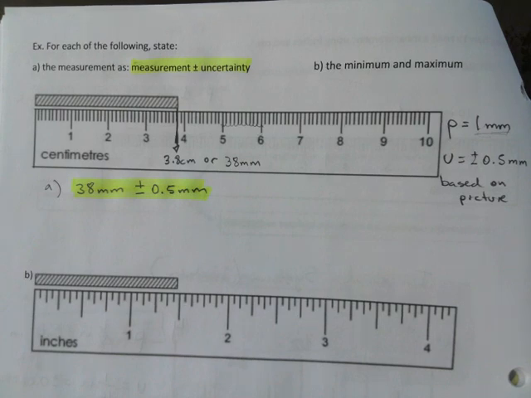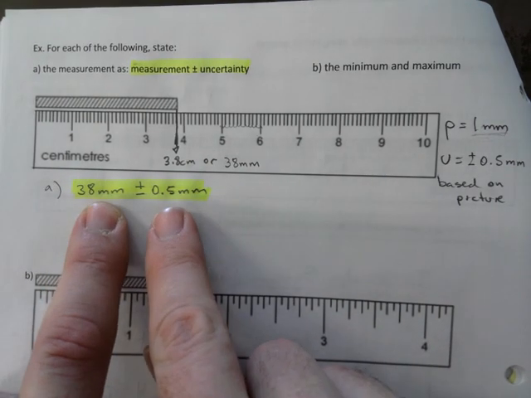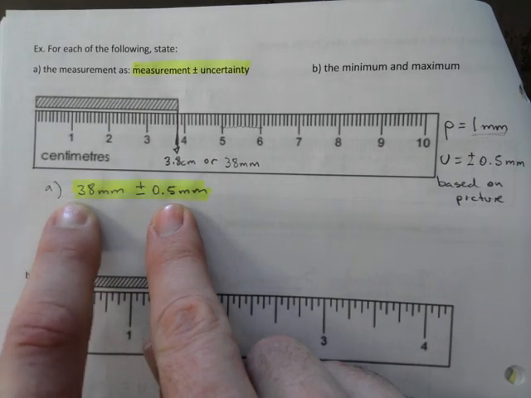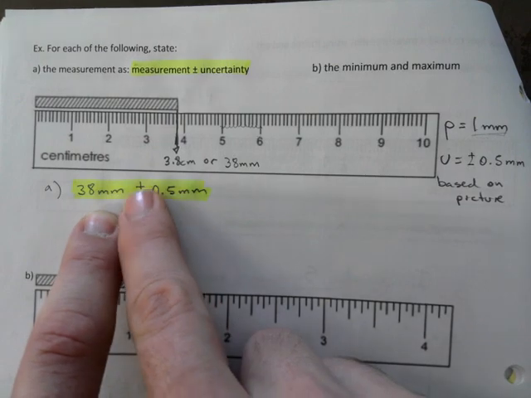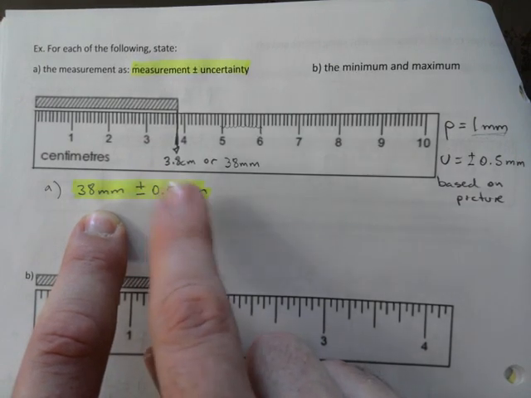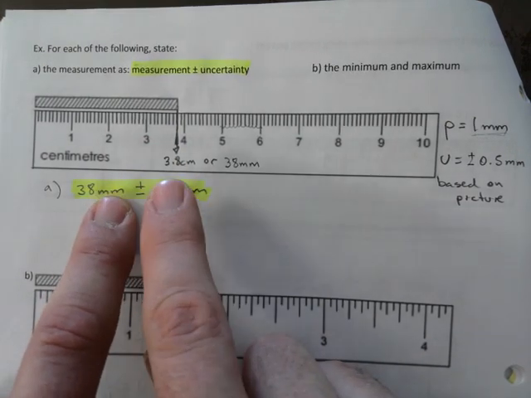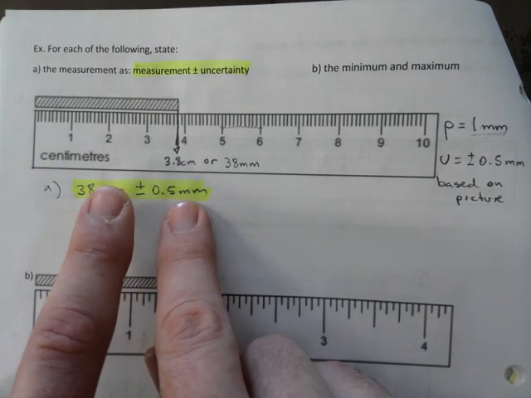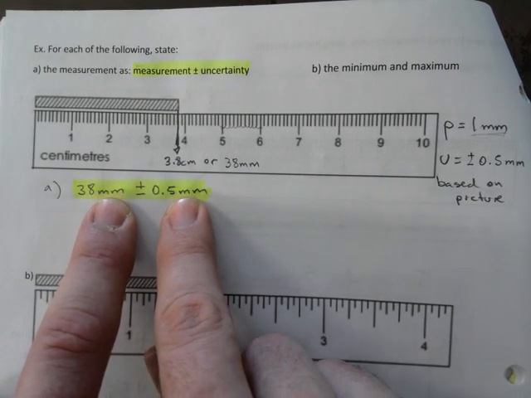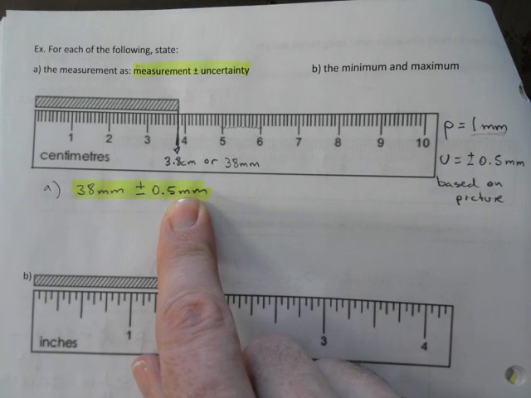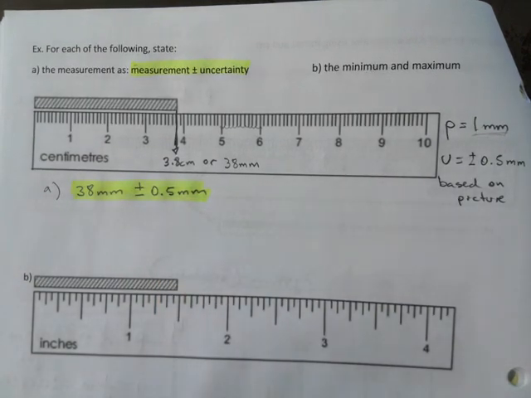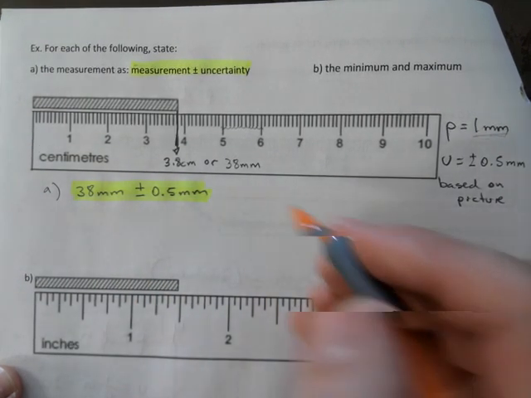Can I say something? I just don't want to have it in my notes. It's okay to say 3.8 centimeters plus or minus 0.5 millimeters. It's okay to have different units, as long as you put the units down. So no rounding, and make sure units are always there in this particular unit.